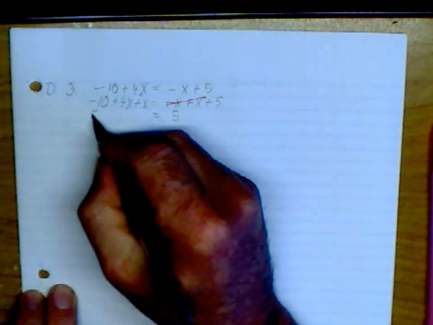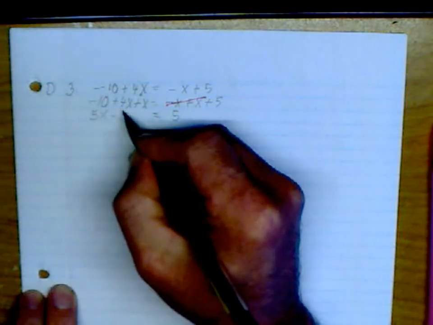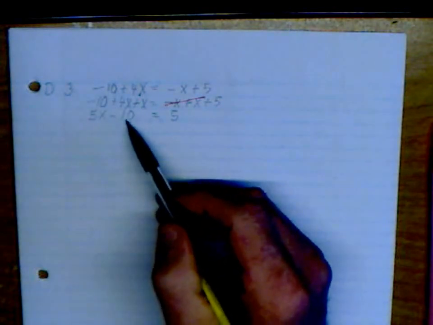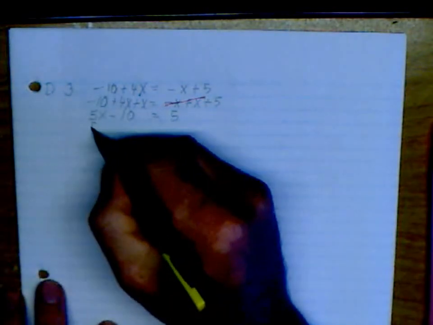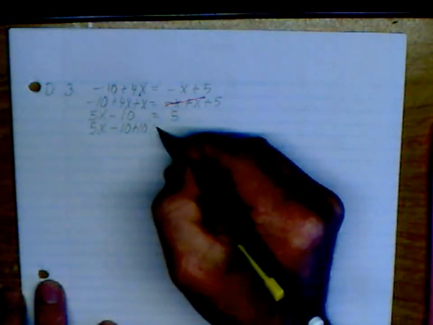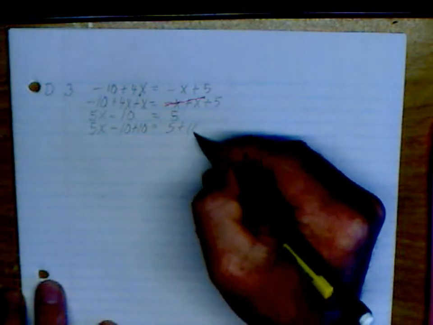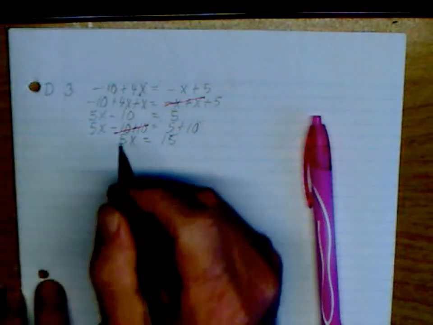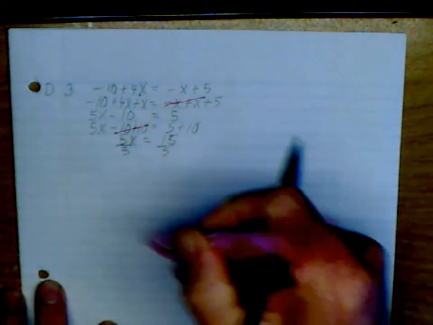4x plus x is 5x. Bring this negative 10 down because we have to deal with it now. Here it was just coming down, but now we're actually going to deal with it by adding 10 to both sides. So we have our 5x. That's equal to 15. Now we're going to divide both sides by 5. So x is equal to 3.